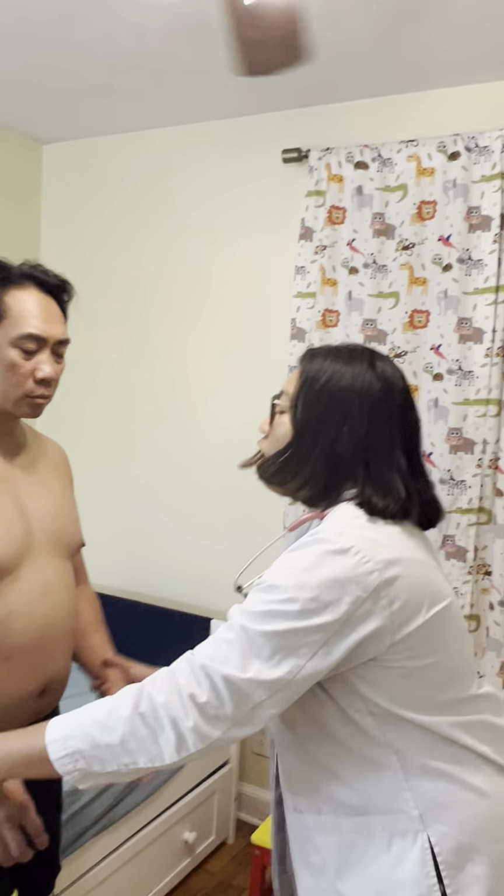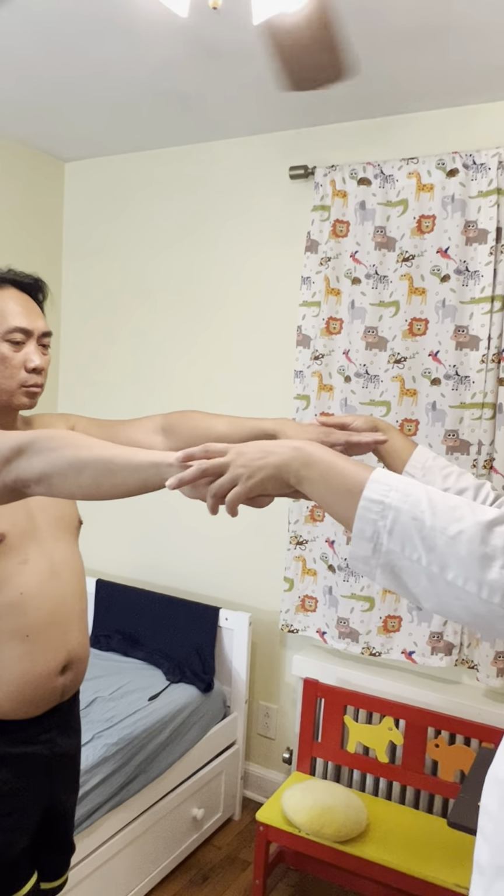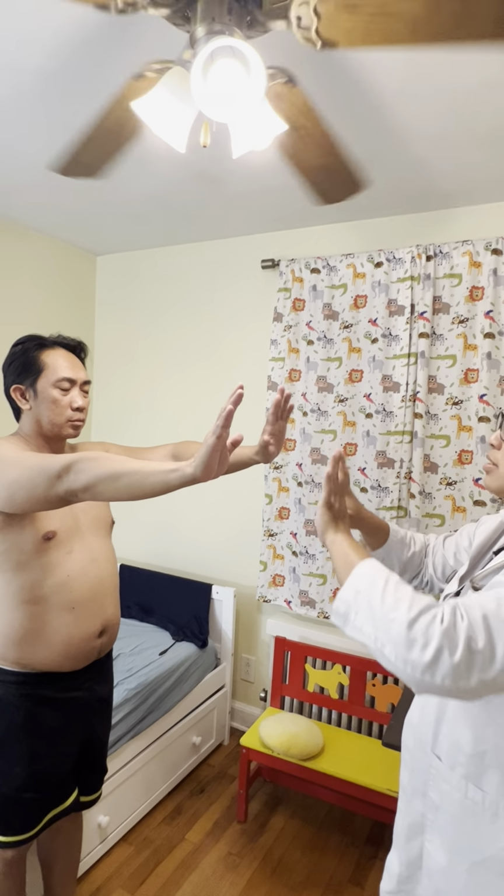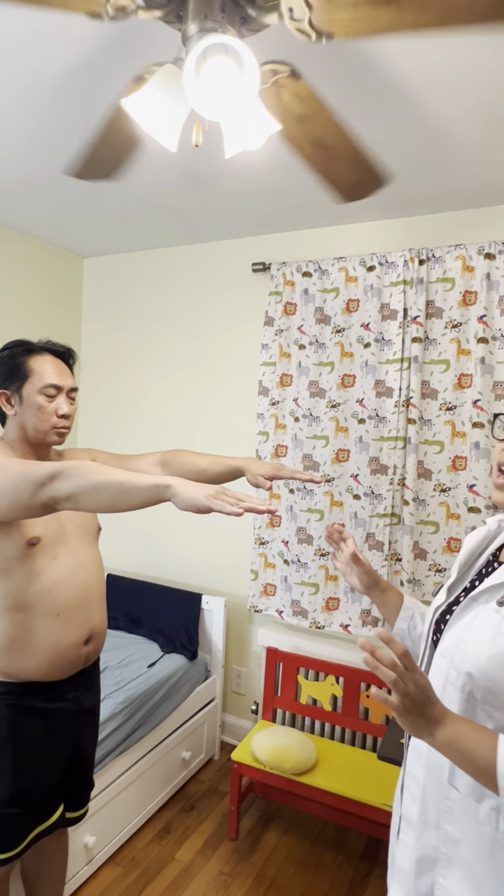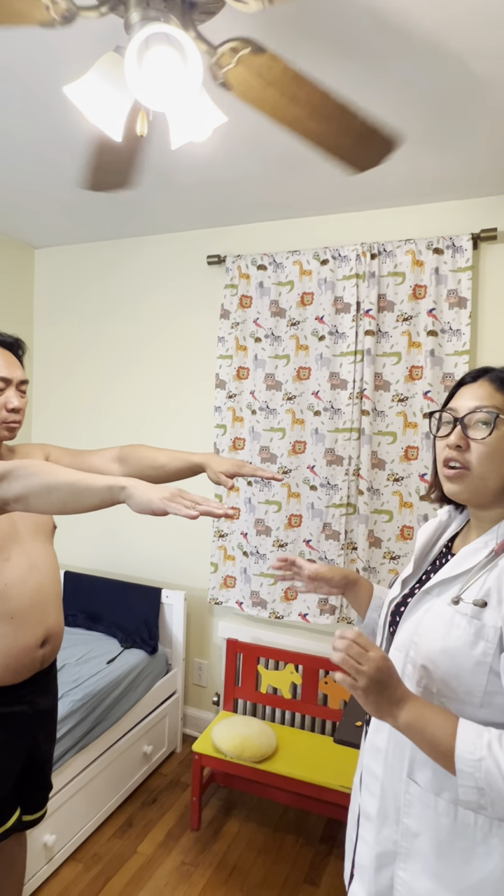Pronator drift, put your arms in front like that. Close your eyes. 10, 9, 8, 7, 6, 5, 4, 3, 2, 1. If there is a drift, there is a problem with the voluntary movement of the neurons from the spine and the brain. Any questions? Thank you very much.